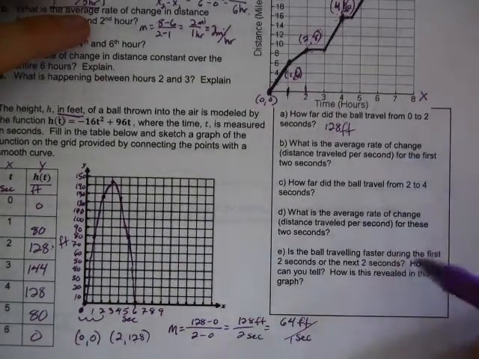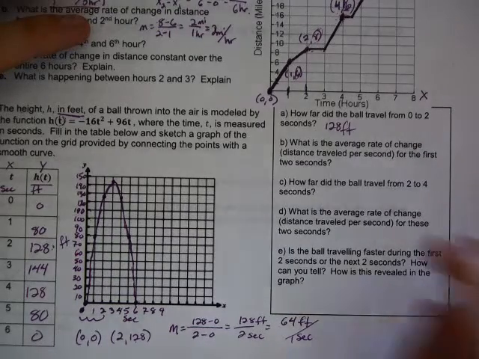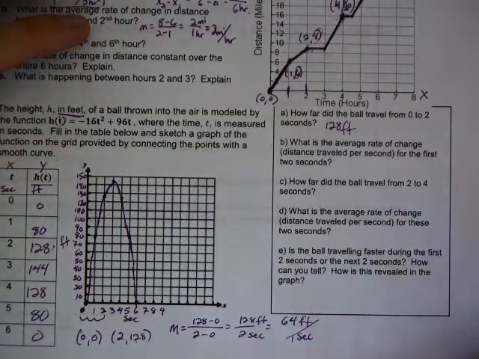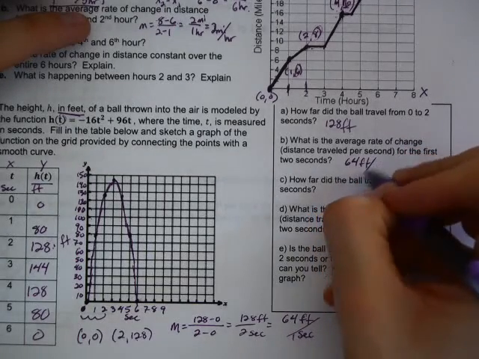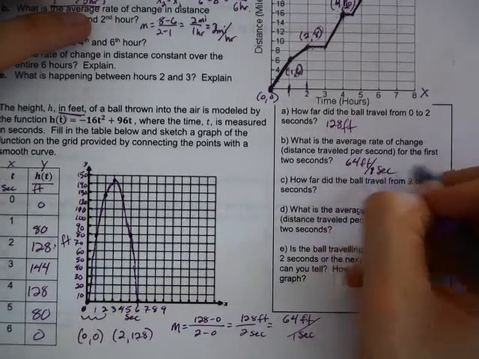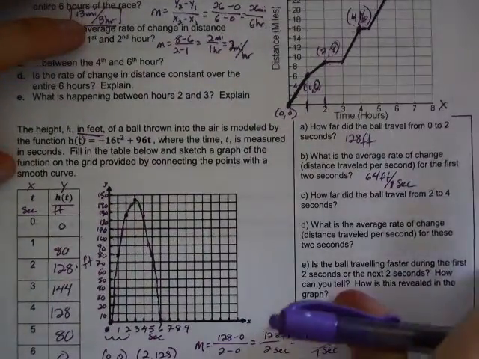And so try these next ones on your own. See if you can figure these out. I think that would be well within your range of being able to do. So your average rate of change is 64 feet per second. And then I'm going to do one more video for this to kind of give you an idea. Okay?